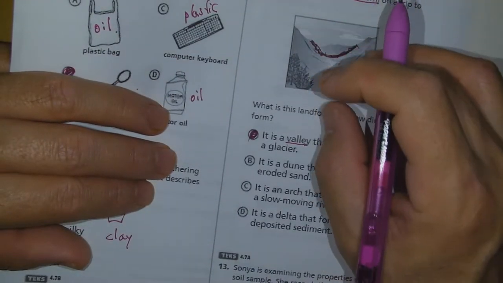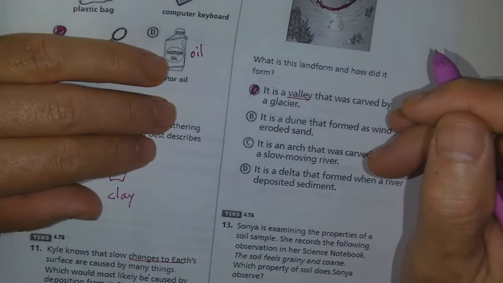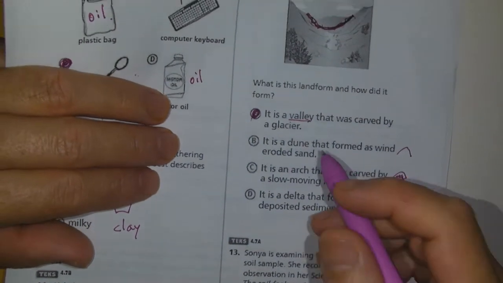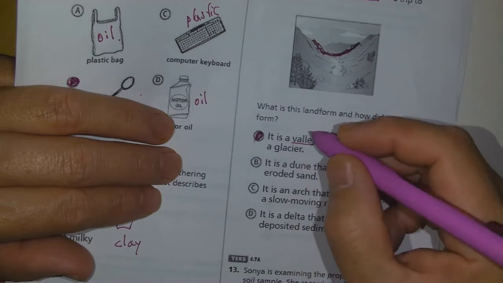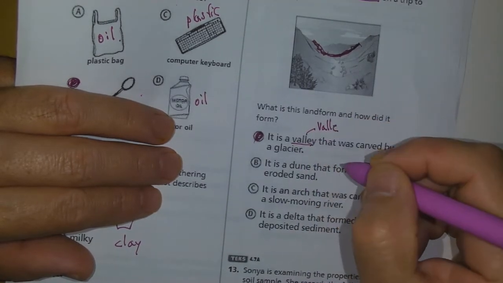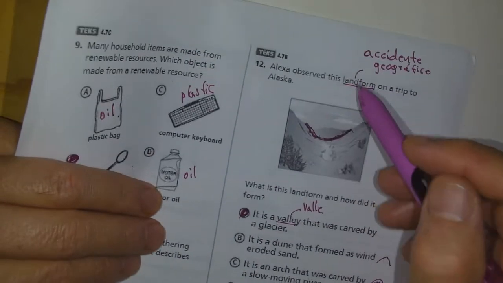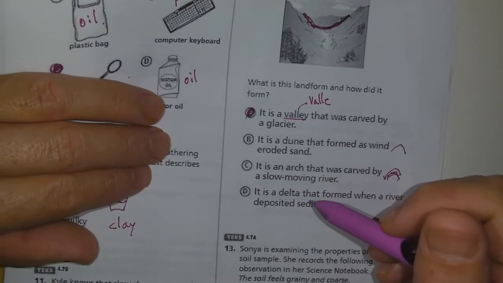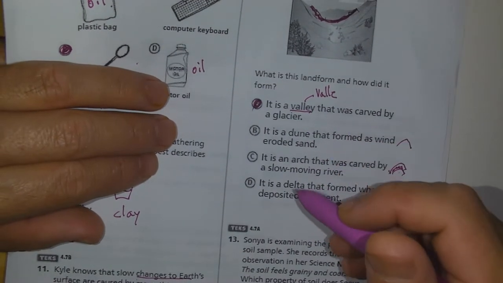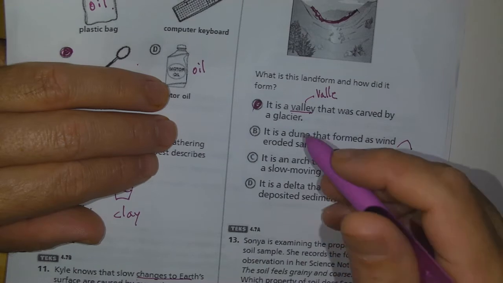A lot of ice has to move through the mountains and make a valley. In Spanish, very similar: un valle. Landform, you need to know that word very well. For sure, they are going to ask you in the start next year. A valley.